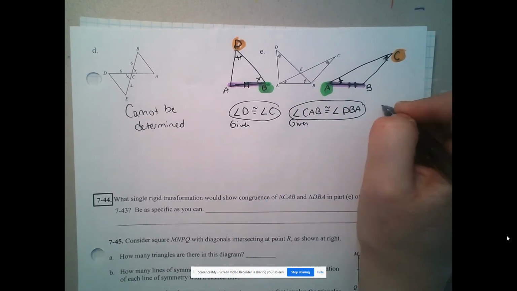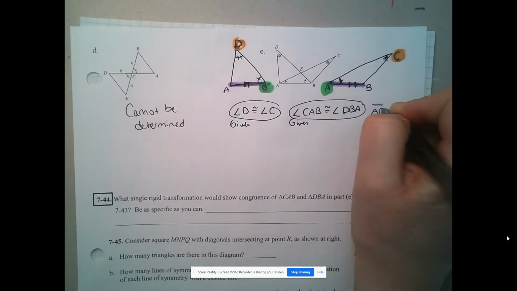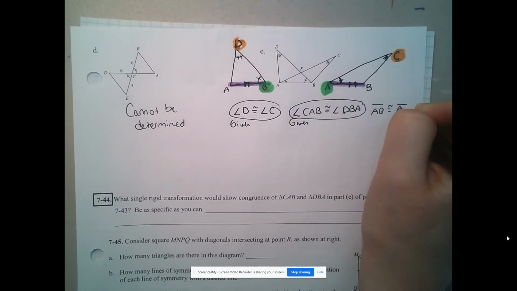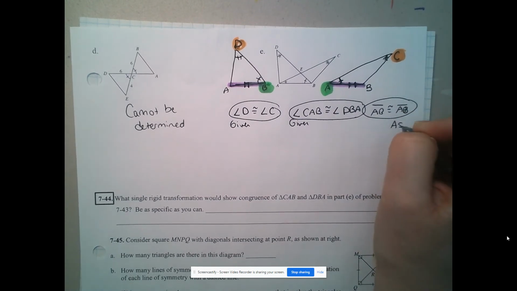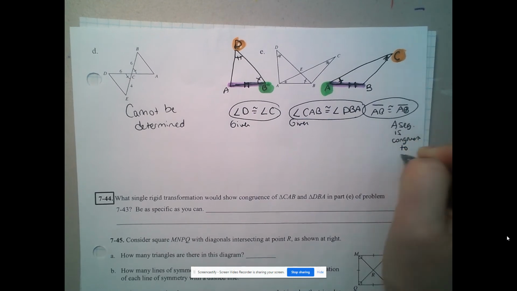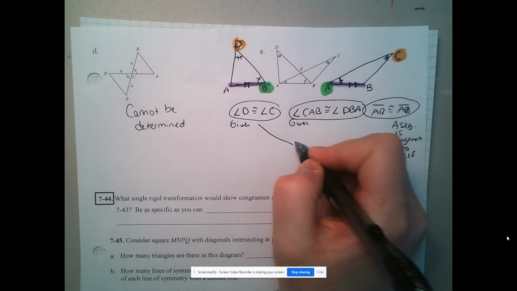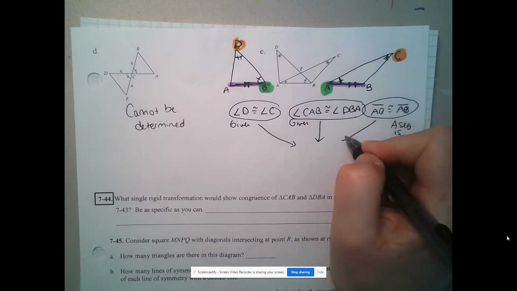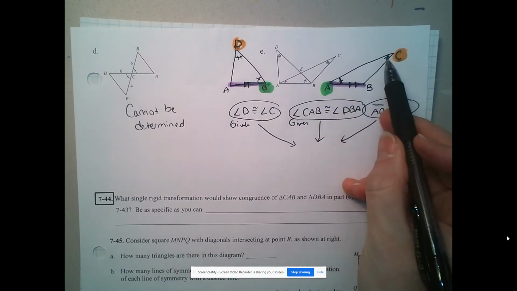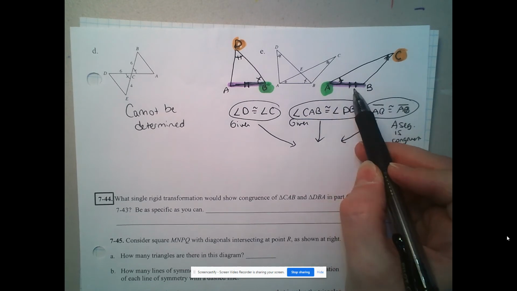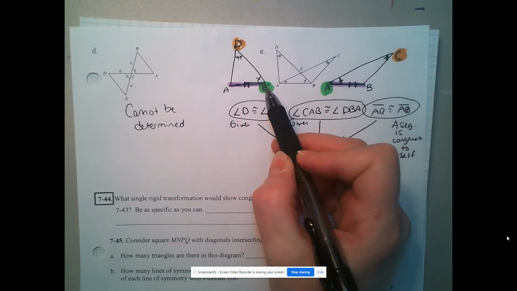And then the side that they share, side AB, is congruent to side AB, and we know that because a segment is congruent to itself. And based on those 3, we've got an angle, and then the side that is not included between them, an angle, and a side that's not included.